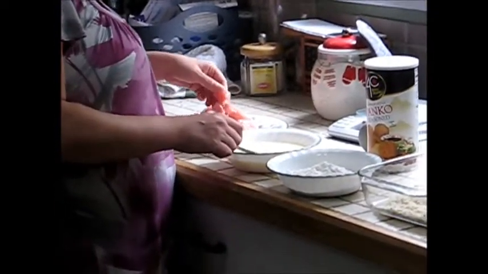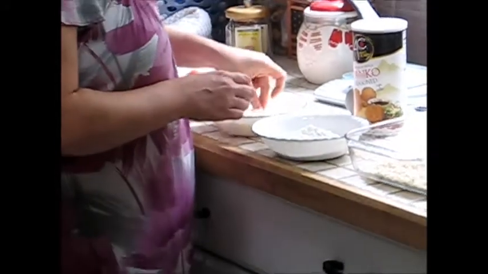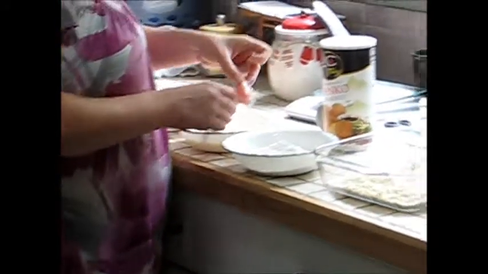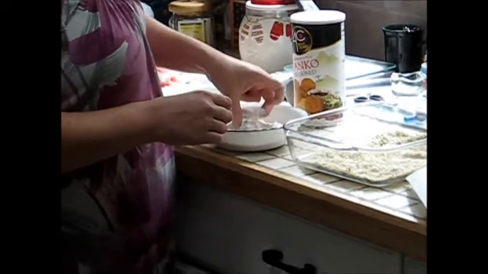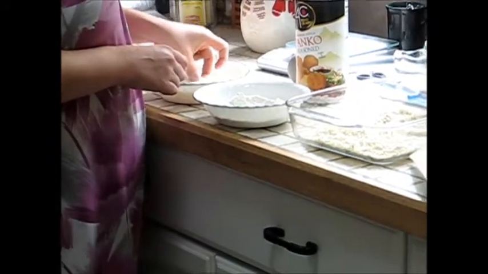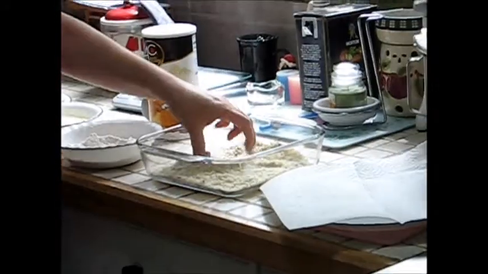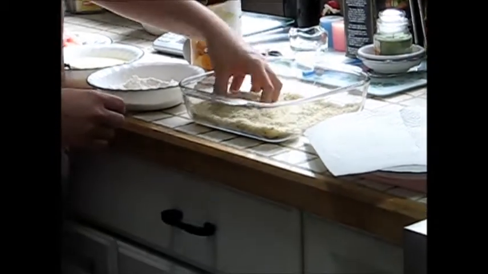Okay, what we're going to do here, go ahead and coat these. Put one in the batter, put one in flour, back in the batter, and then into breadcrumbs.